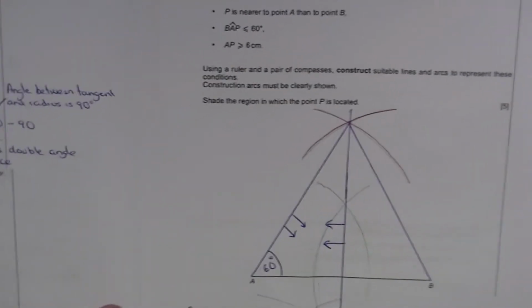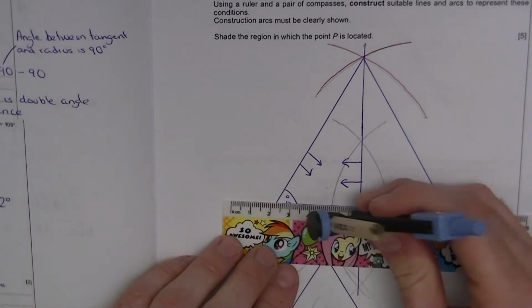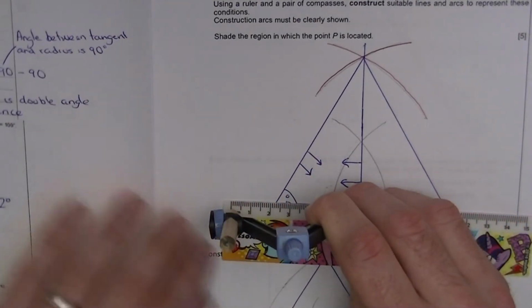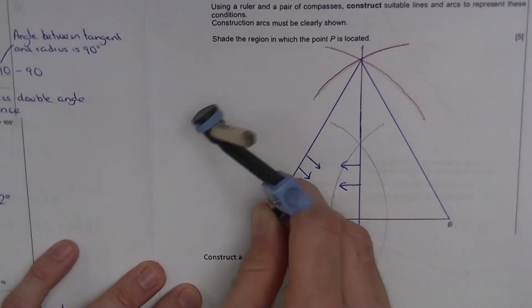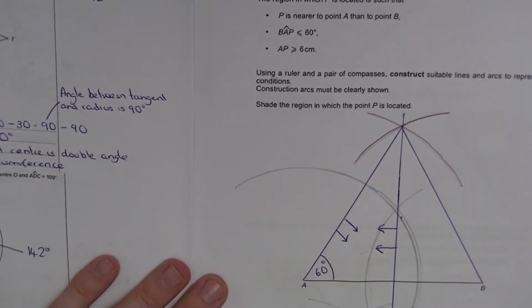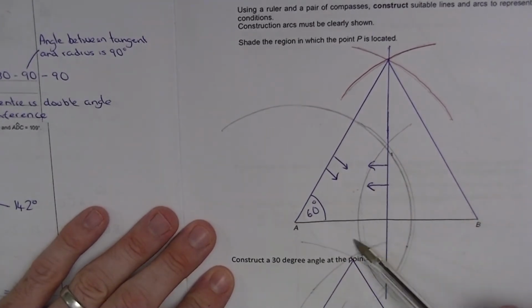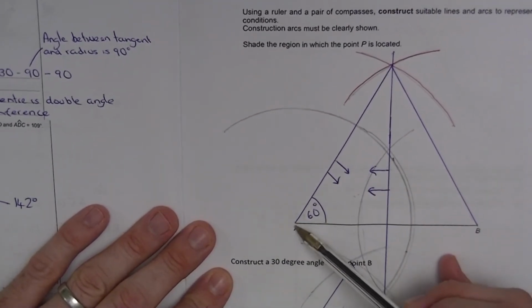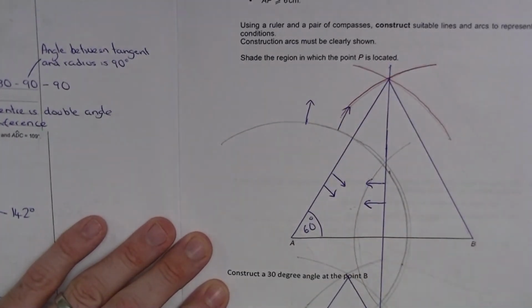So for this one, I'm actually going to do it for you. I'm going to open my compass to 6 centimetres, put the sharp point at A, and draw myself a 6 centimetre circle around A. Anything inside that circle is within 6 centimetres of the point A, but anything outside that circle is more than 6 centimetres away from A, okay?